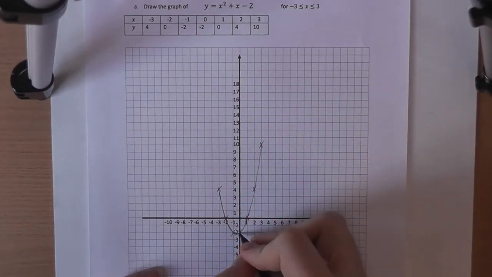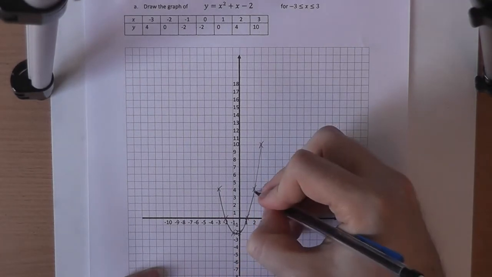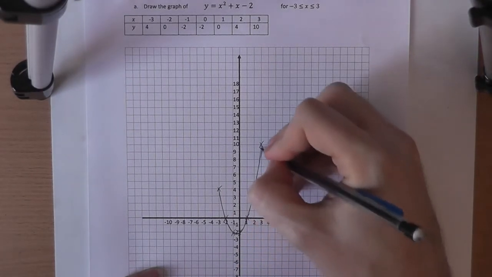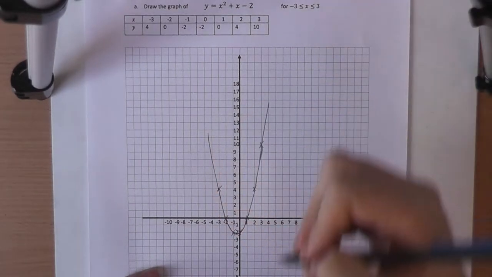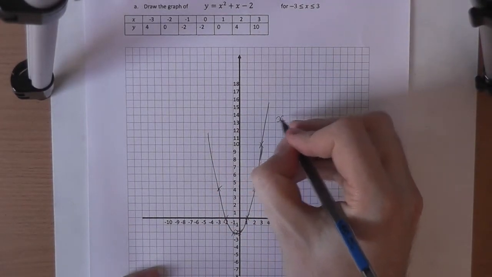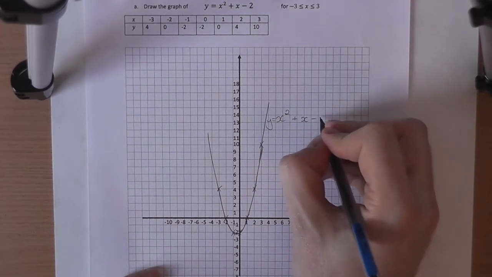Nice smooth curve. As carefully as we can, and extending it a little bit, show that it does carry on. And we're going to label it y equals x squared plus x minus 2.